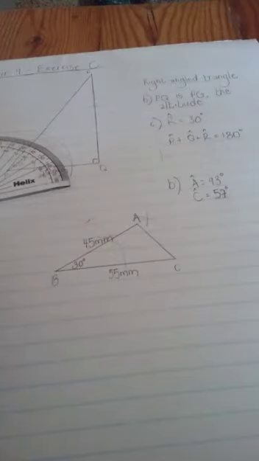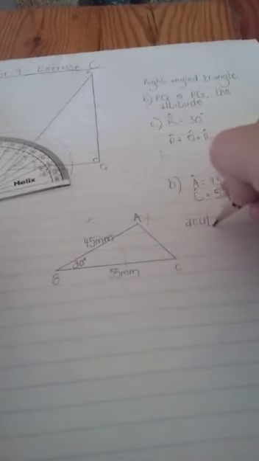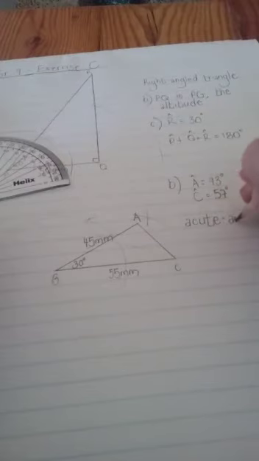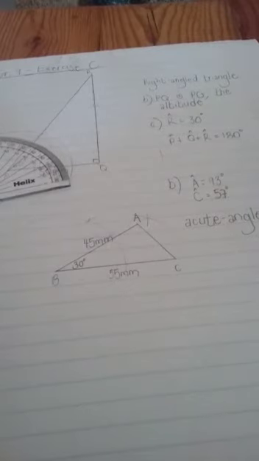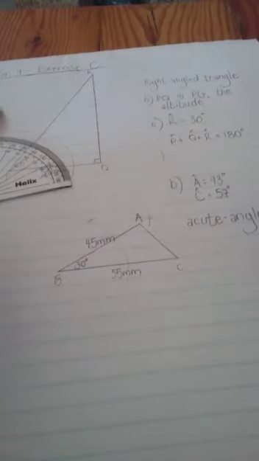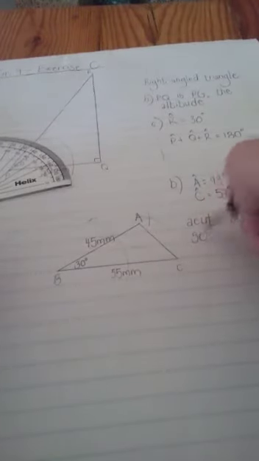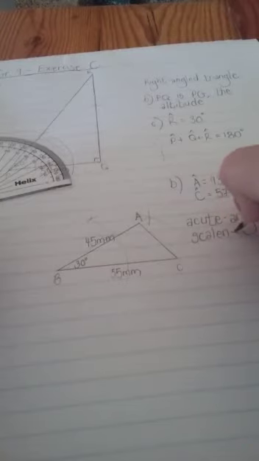And what type of triangle is this then? Well, I'm supposing that it is an acute angled triangle. Okay, so it's an acute angled triangle, and according to its sides, you would call it a scalene triangle. So acute angled scalene triangle.